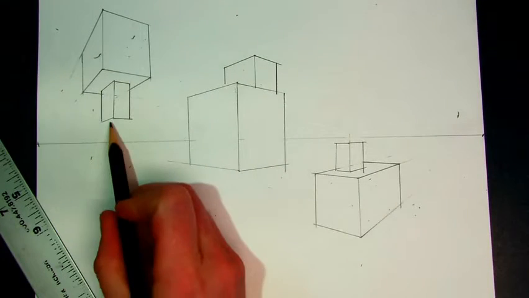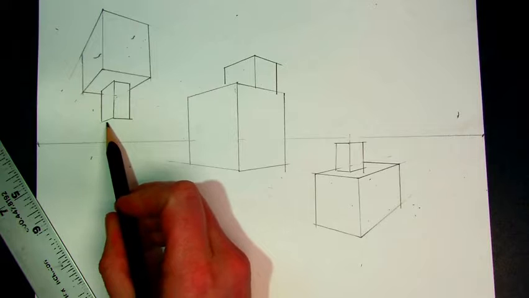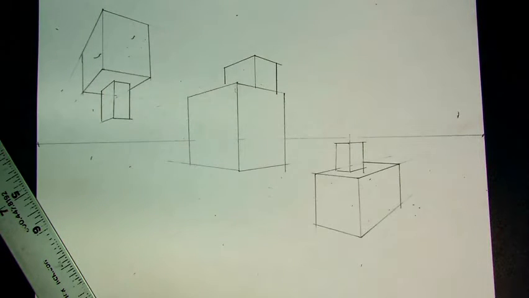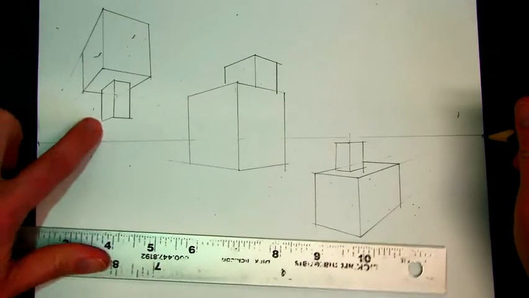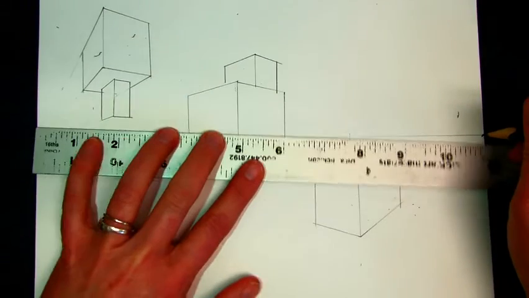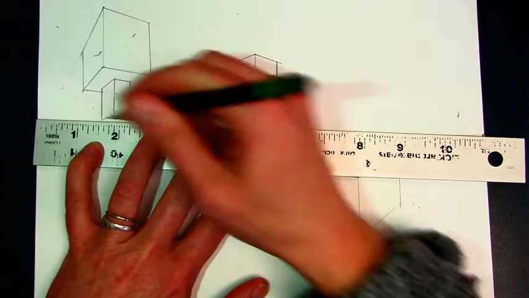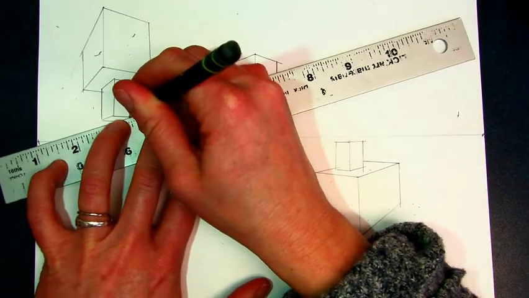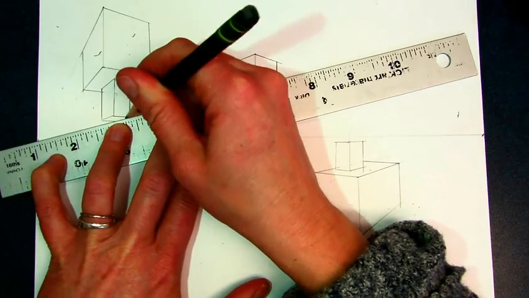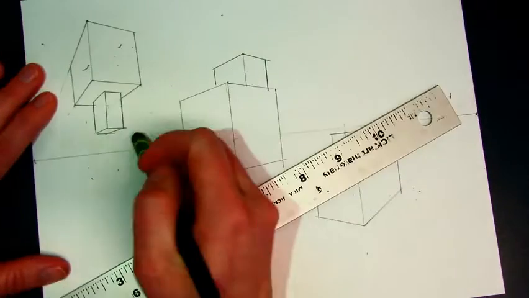And then step 5, sometimes you need and sometimes you don't, but this one looks a little weird, so I'm going to need to add the bottom. So from the opposite vanishing point to this corner, I'll add that and that to make the bottom.